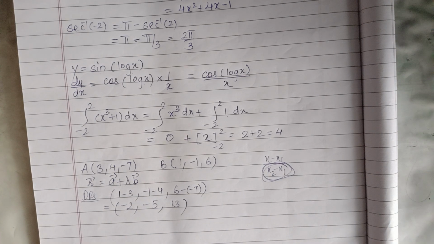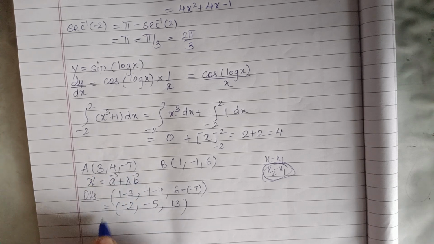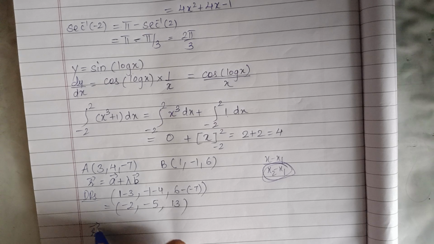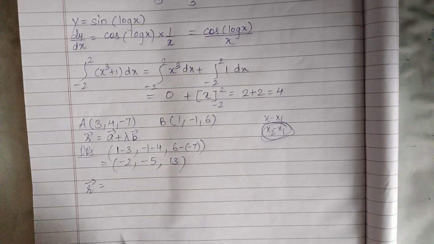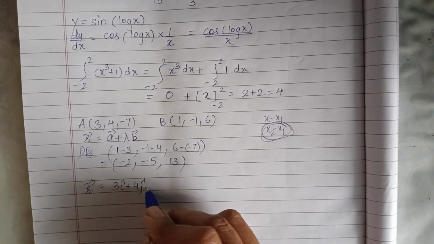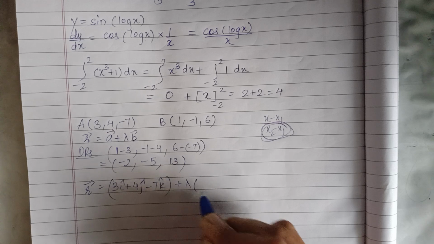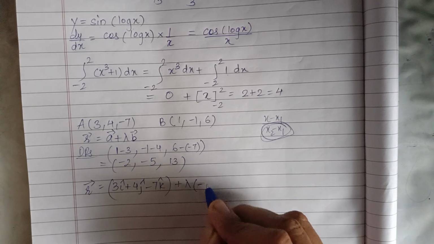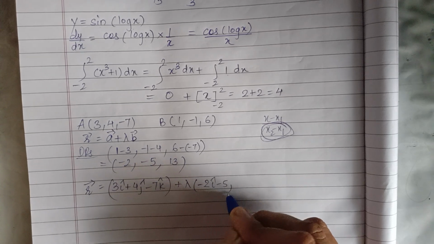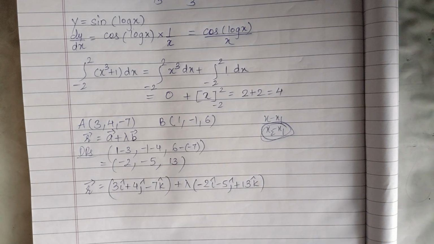So these are direction ratios and this is our b vector. The a vector is this. So the equation is 3i plus 4j minus 7k plus lambda times minus 2i minus 5j plus 13k.